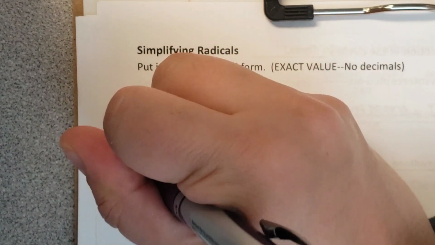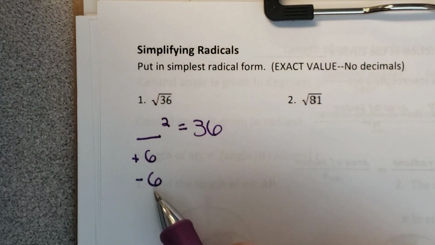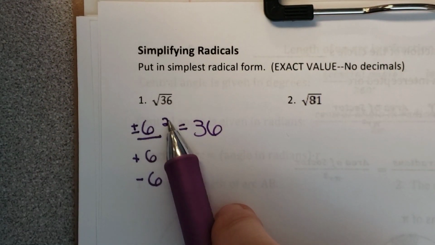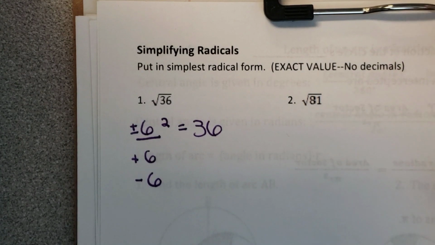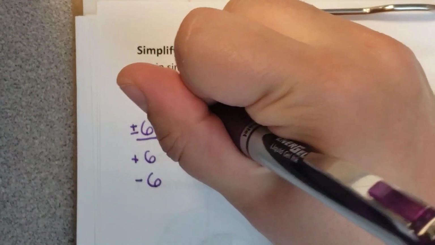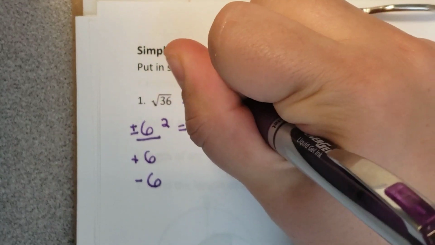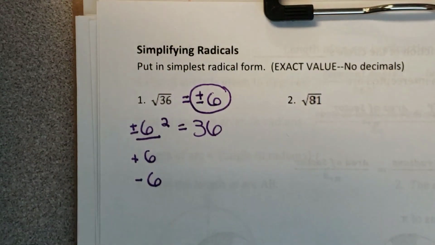So mathematicians, instead of writing positive 6 and negative 6, they got lazy and they say, I'm just going to write plus or minus 6. So plus or minus 6 squared equals 36, positive or negative. So when you take the square root, pretty please make sure you put a plus or minus in front of your answer to indicate that there's more than one possible simplification.